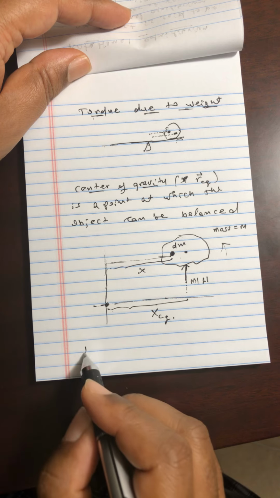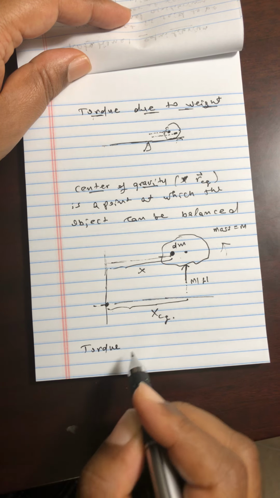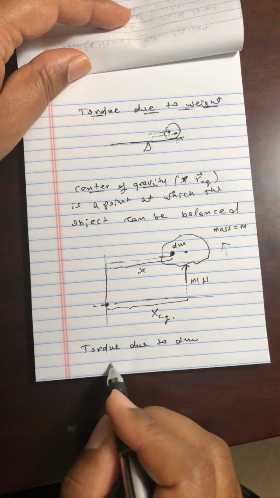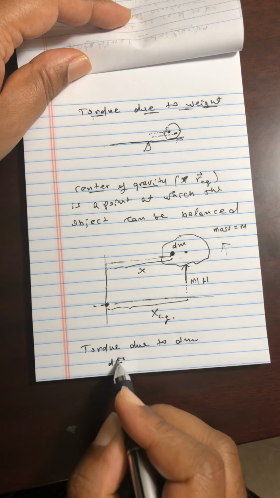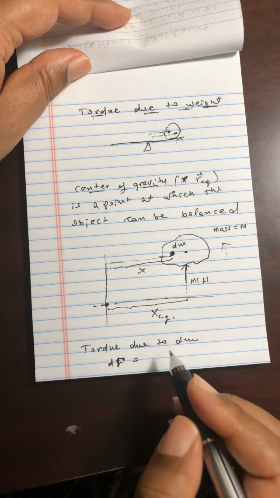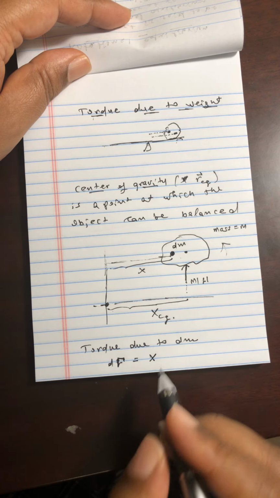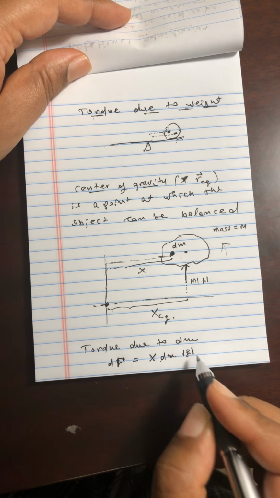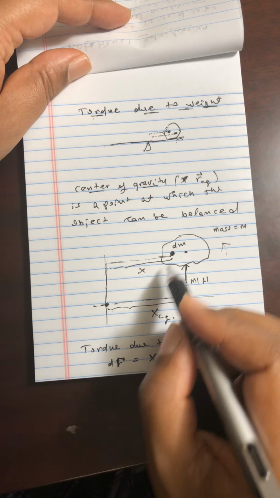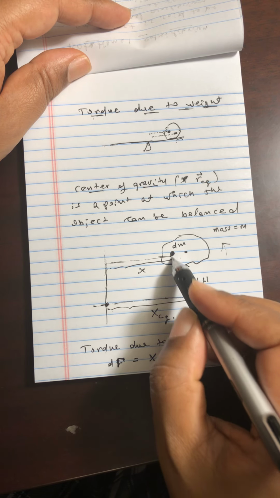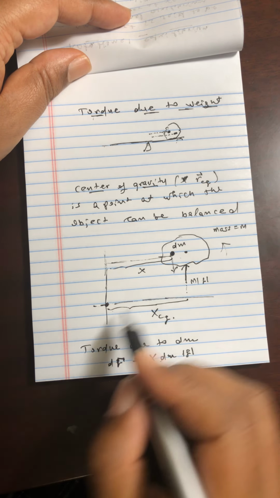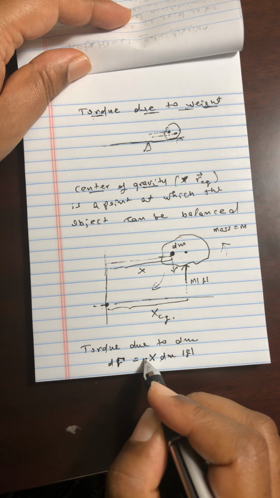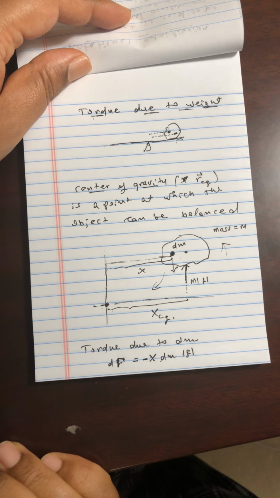So the torque due to dm will be d tau equals the perpendicular distance x times dm times gravitational acceleration. The tendency of this weight is to rotate the object about this point in a clockwise direction, so you can put a negative as a torque.